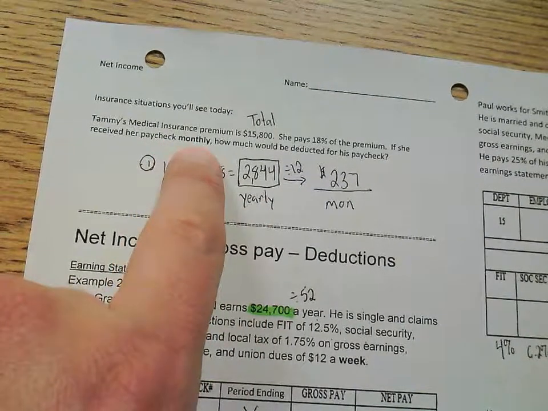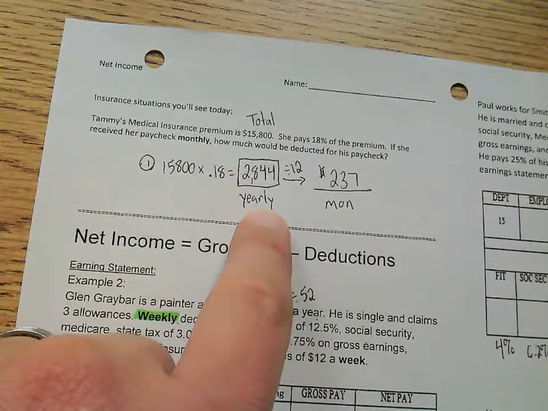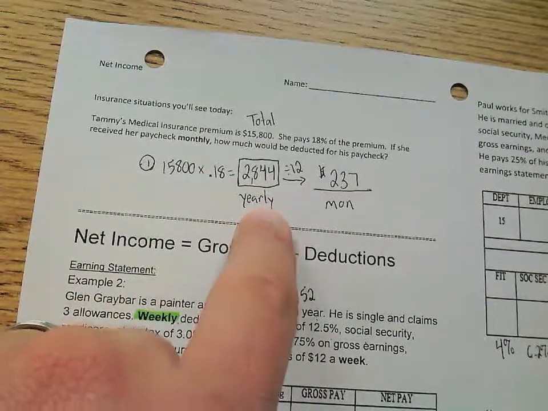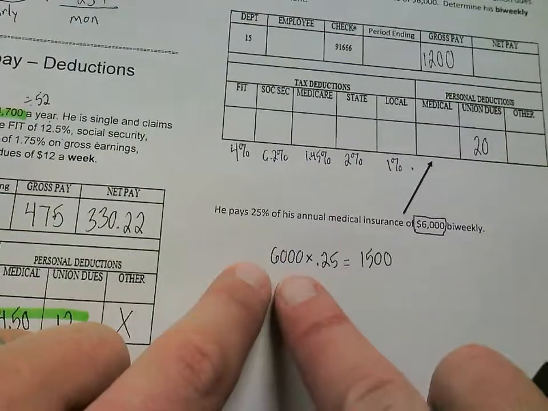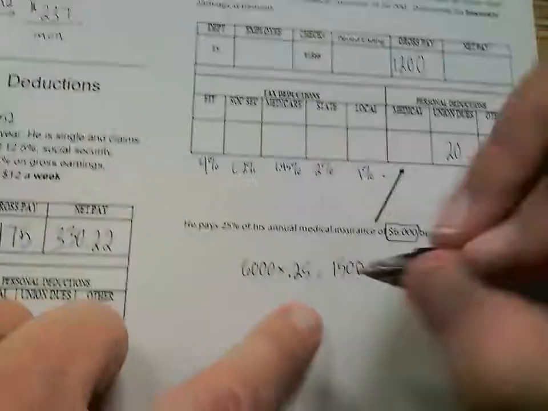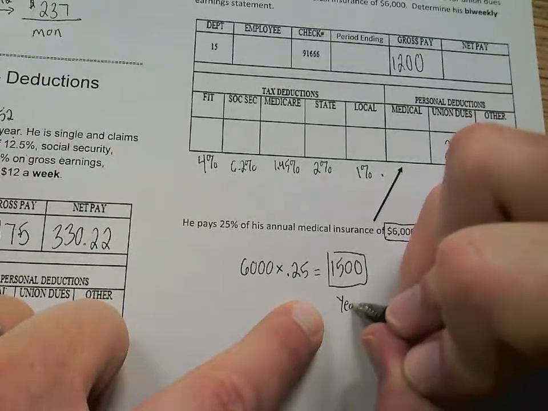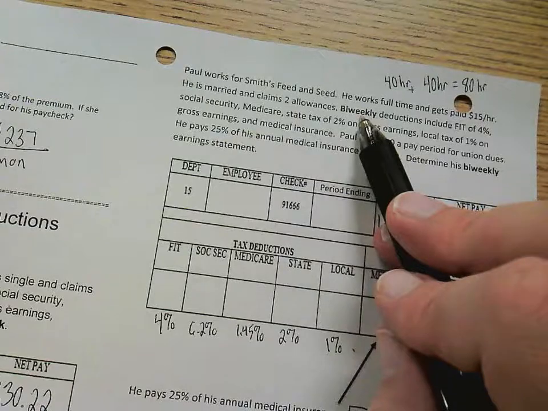Tammy was paid monthly, so we had to take her yearly responsibility and divide it by 12. Paul, sorry, he has to pay $1,500 yearly.